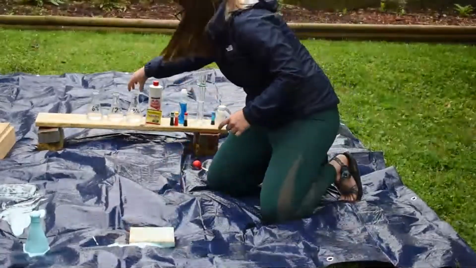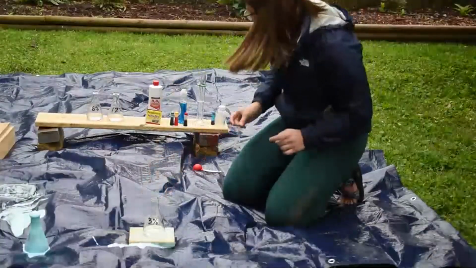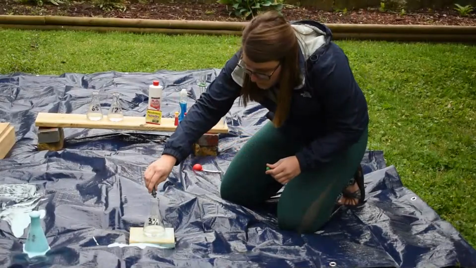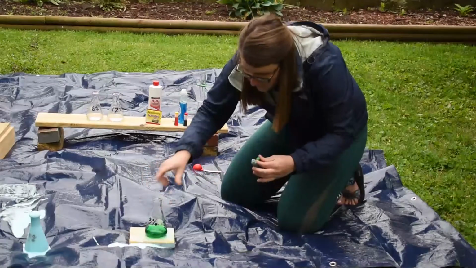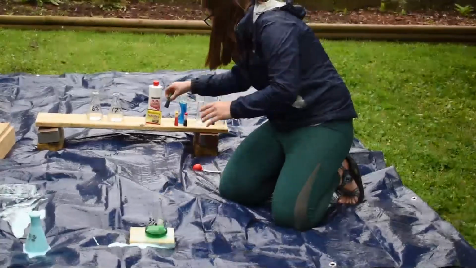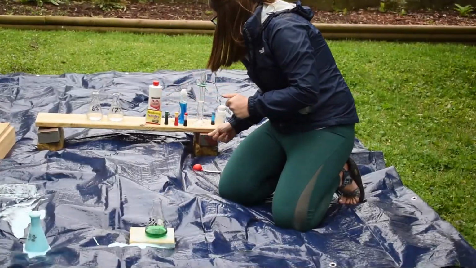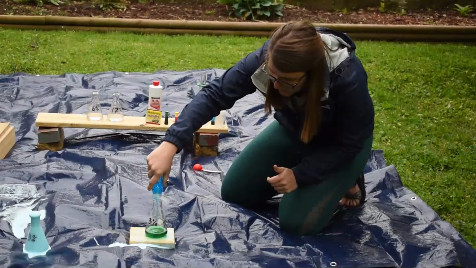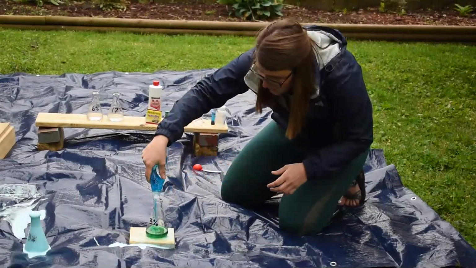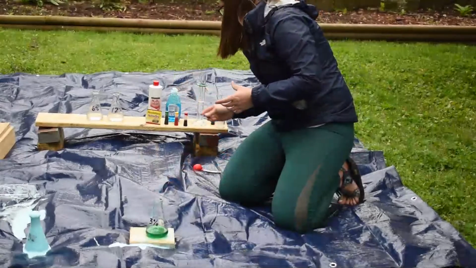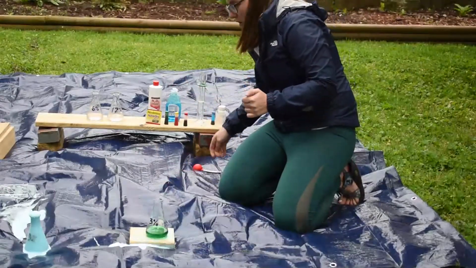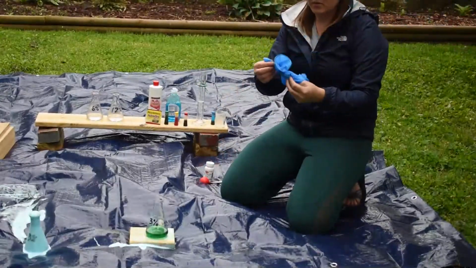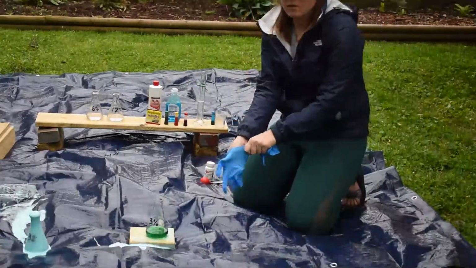Okay. So I have my 3% solution. Let's pick a different color this time. We'll go with green this time. Okay. We've got green. We've got our dish soap. A squirt goes in there. And we are ready. I'll go ahead and put these on before I get them.